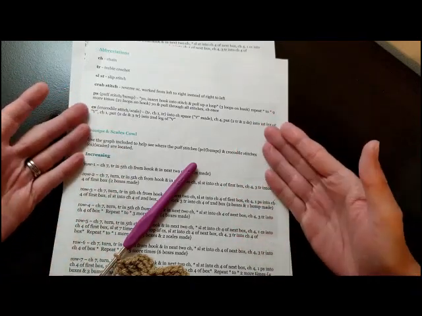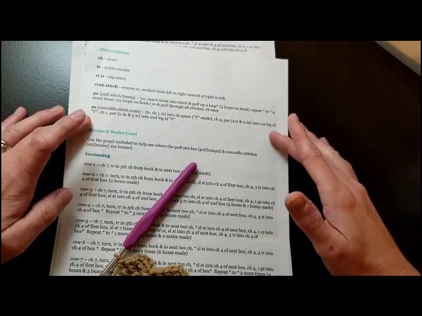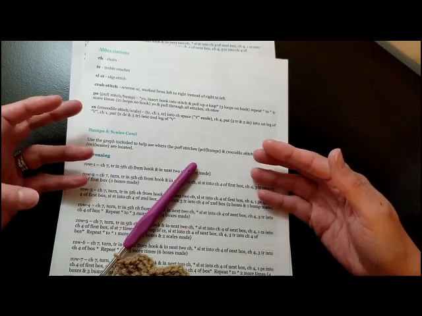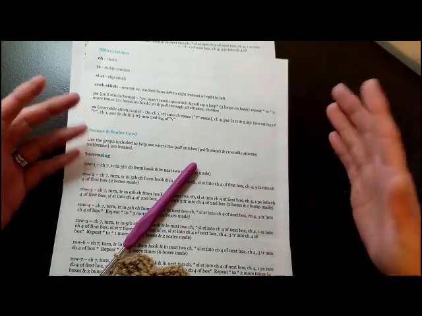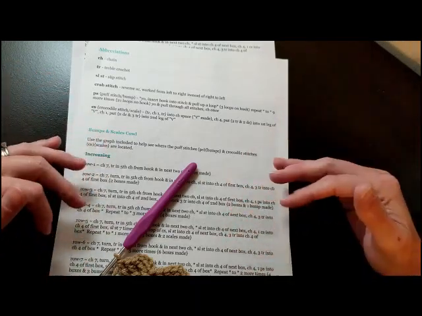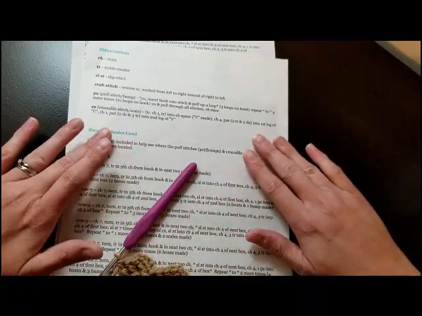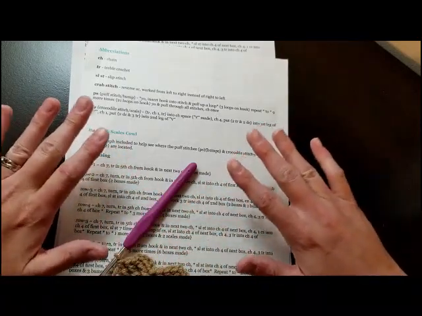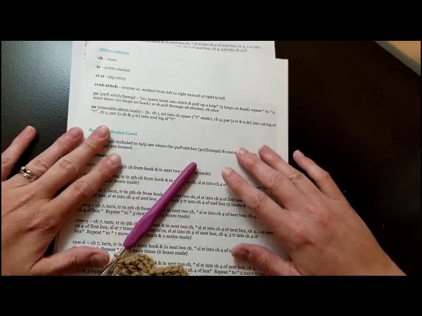So if you're starting a new pattern and you see some stitches you're not familiar with, practice them. Practice them before you start doing the whole pattern. It's going to save you a lot of frustration, and it's going to make things go so much smoother when you do the project.